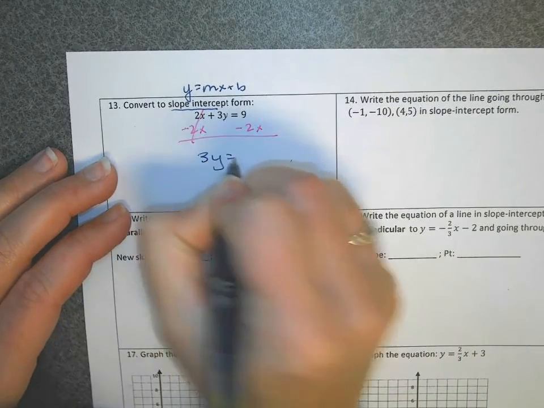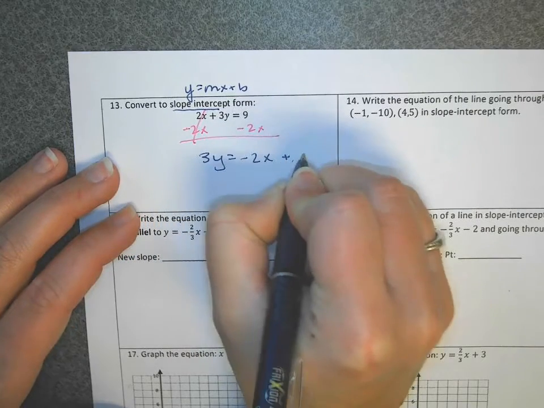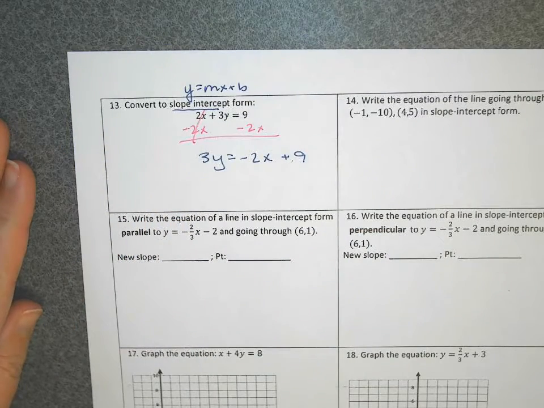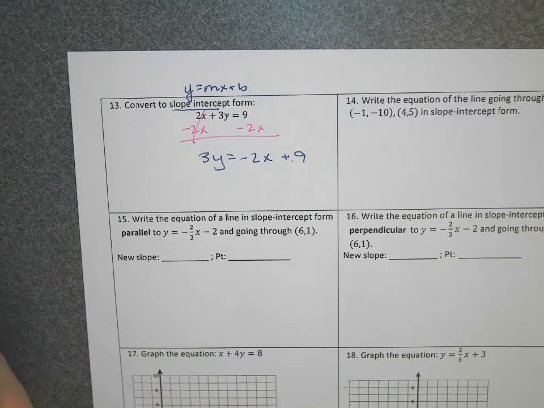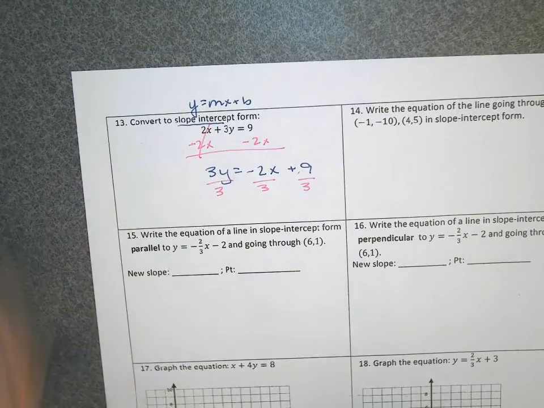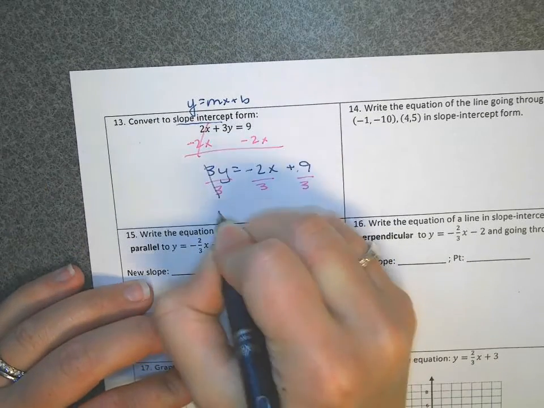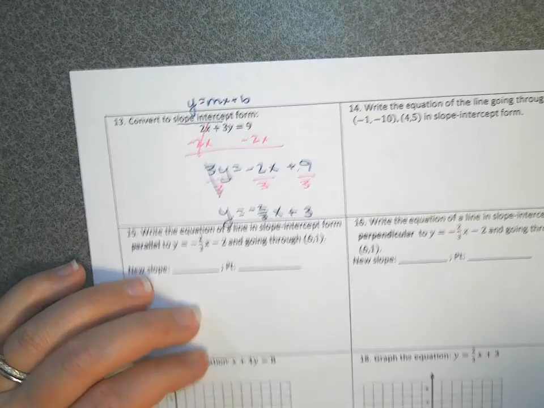3y equals, those are not like terms, so I have to write them separately. -2x plus 9. I have to get y alone, but y right now is doing what? What's happening with y right now? It's being multiplied by 3. How do you undo multiplication? Division. So when we divide this term by 3, we have to divide every term by 3. And when I get this, I get y equals -2/3 x plus 3. 9 divided by 3 is 3.